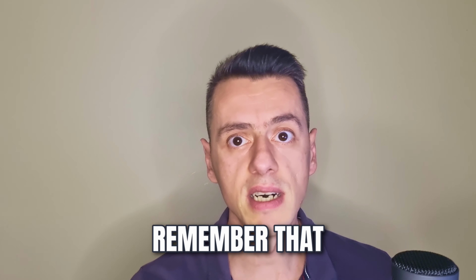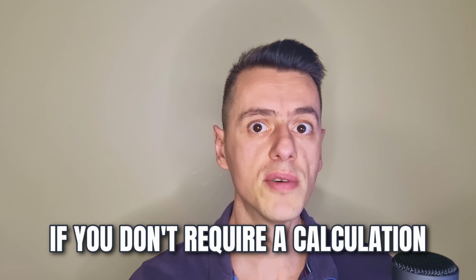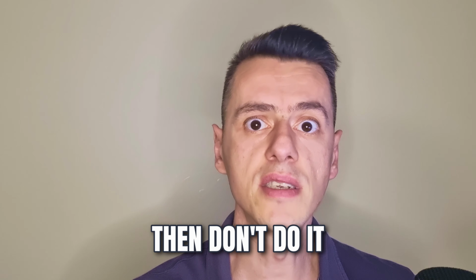You do need to remember though that every time you perform a calculation, the performance of your report is affected. So, if you don't require to make the calculation, then don't do it. That applies to filters as well. So, like I said before, if you don't need to filter anything, use the regular function.